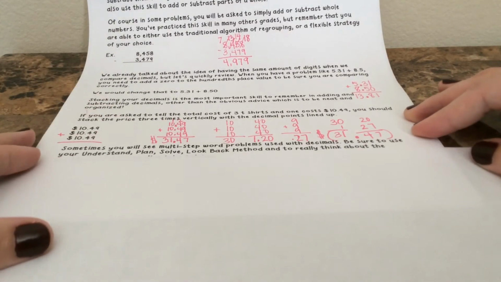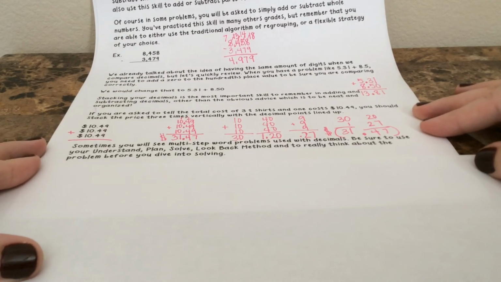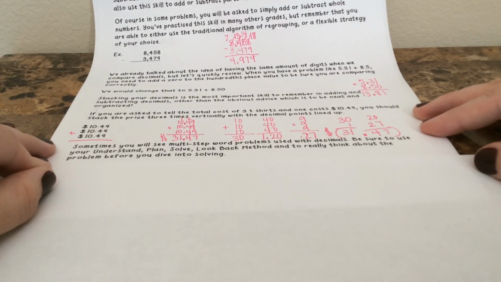As you can see, my answer is the same, so it doesn't matter which option you choose, whichever is your preference. Sometimes you'll see multi-step problems used with decimals, and be sure when you see those that you're using your understand, plan, solve, and look back method to really think about the problem before you dive into solving it.